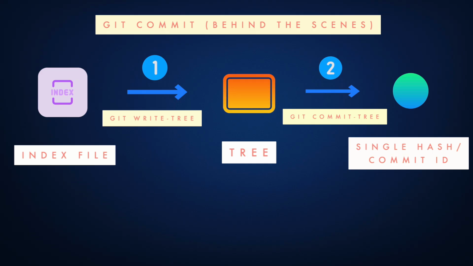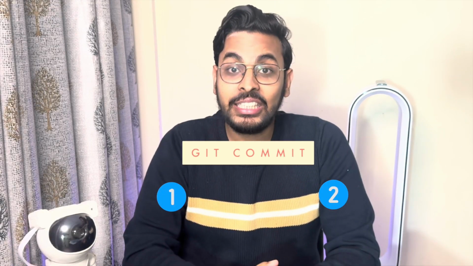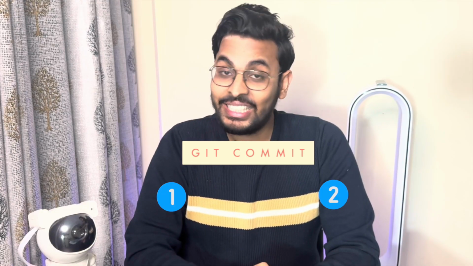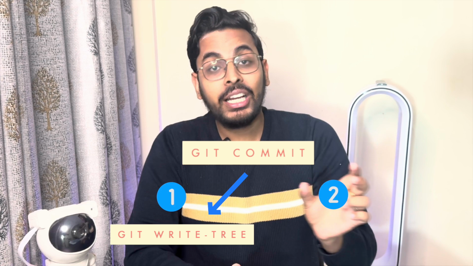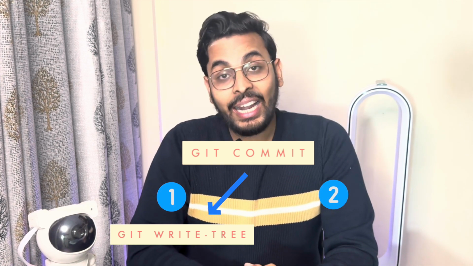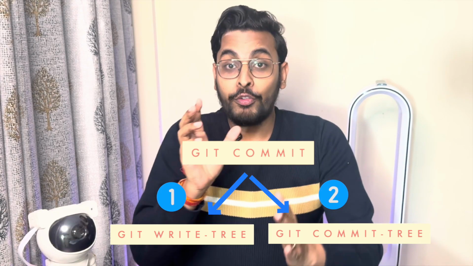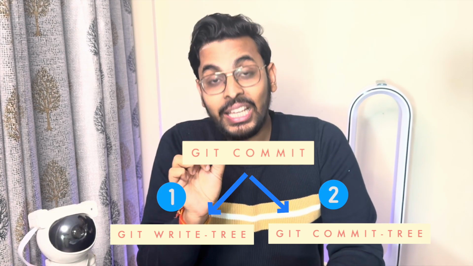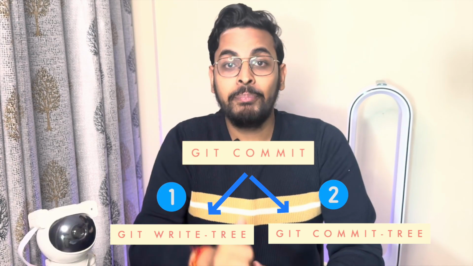So let's summarize it, right? Whenever we run git commit, there are two commands running behind the scenes. The first command is called git write-tree, and what it does is create a tree object from the index file. The second command running behind the scenes is git commit-tree, and what it does is generate from that tree object a single hash, or we can say a commit id, right?